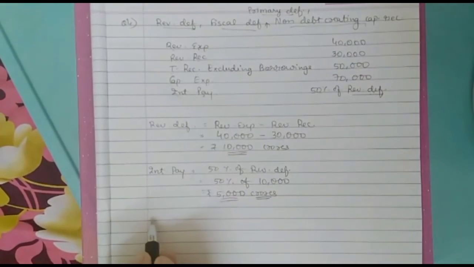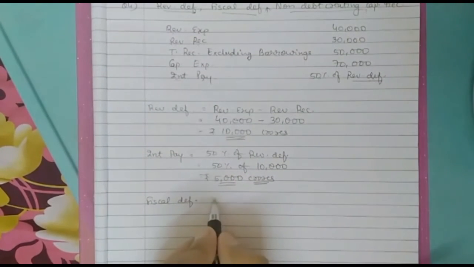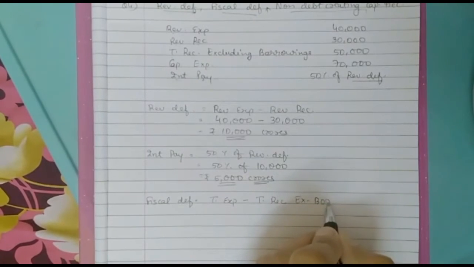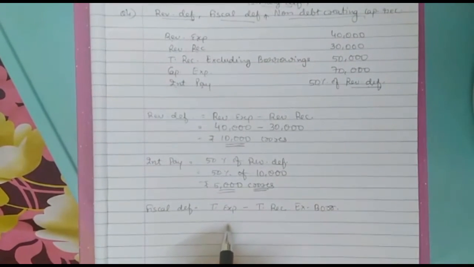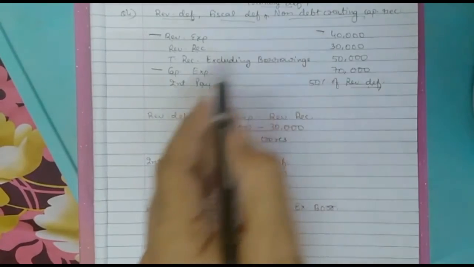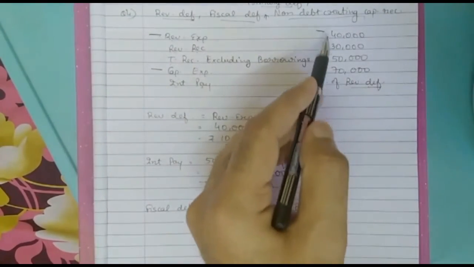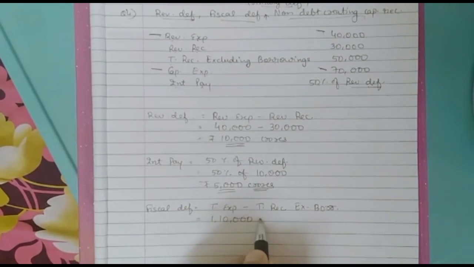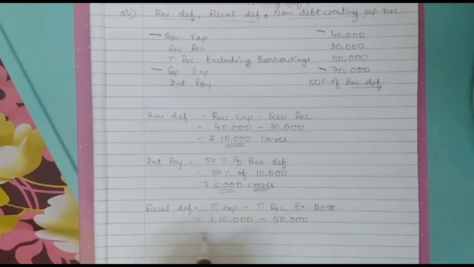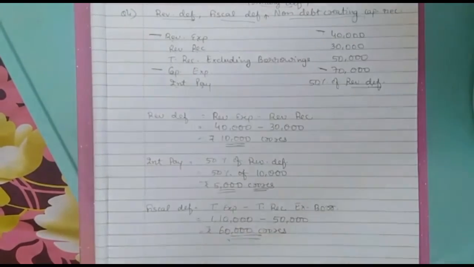Now we have to find fiscal deficit. The formula to find fiscal deficit is total expenditure minus total receipts excluding borrowings. Total expenditure is not given in the question directly, so we have to add revenue expenditure and capital expenditure. Revenue expenditure is 40,000, capital expenditure is 70,000. So 40,000 plus 70,000 is 1,10,000, minus total receipt excluding borrowing, which is given in the question directly, that is 50,000. So the answer is 60,000 crores.